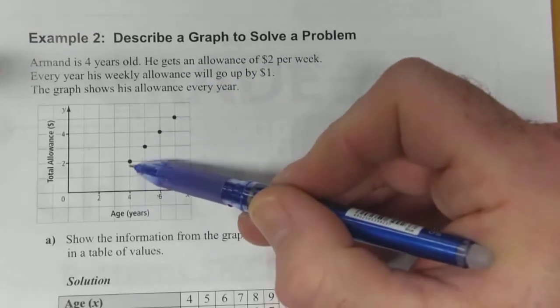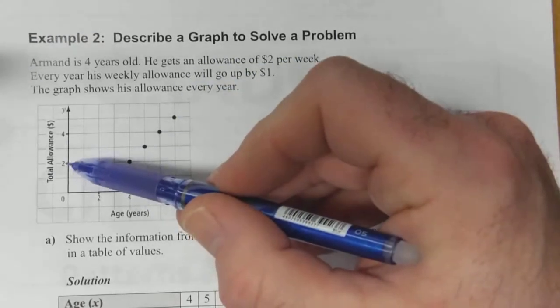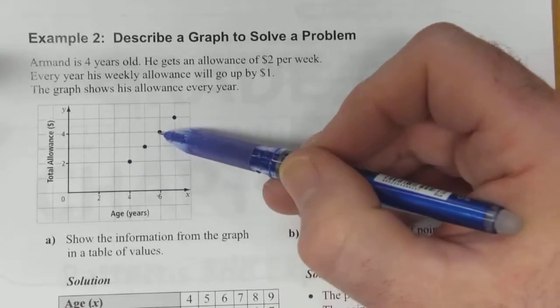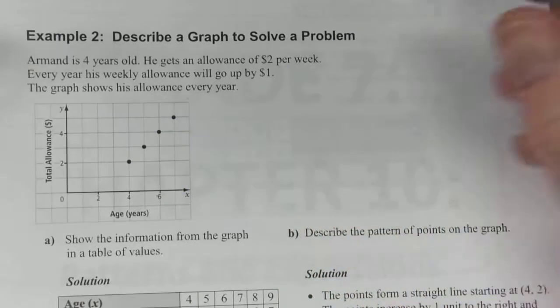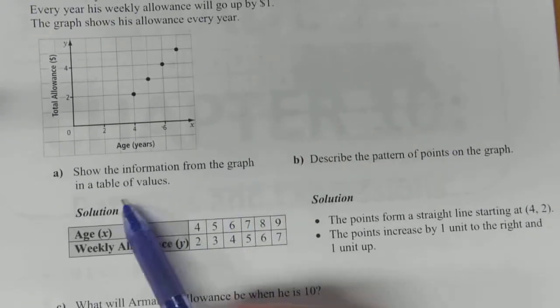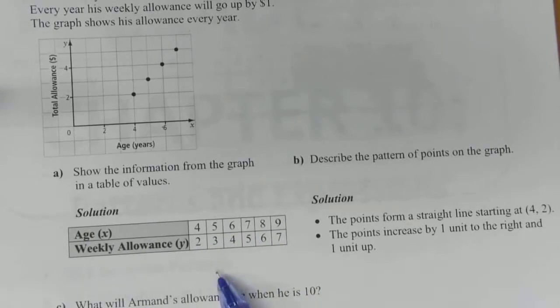So, starting at age 4, total allowance is $2 per week. Next year it'll go to 3, then the next year it'll go to 4, 5, etc. Show the information from the graph in a table of values. This is a table of values.